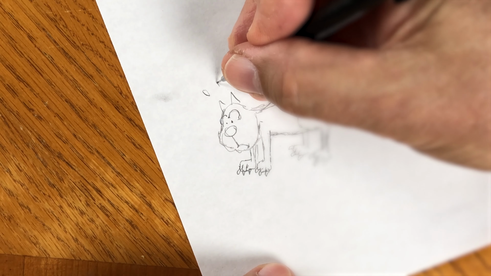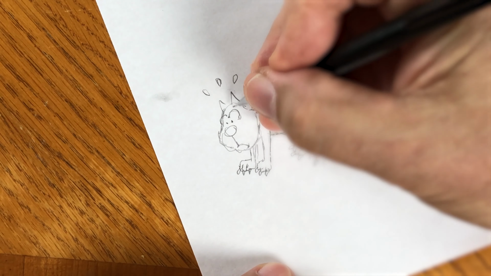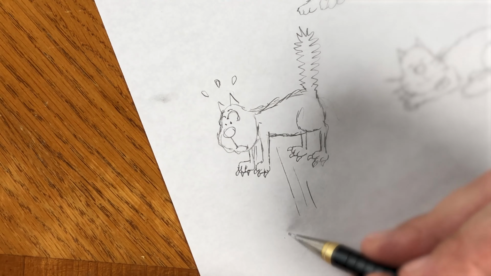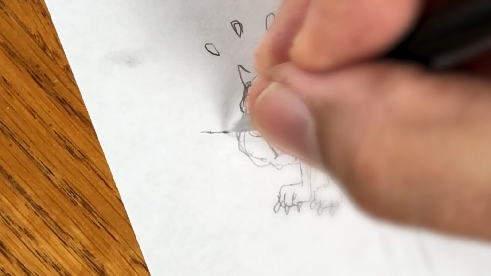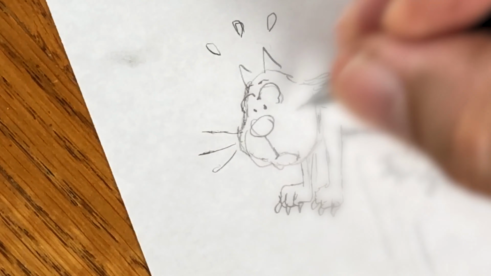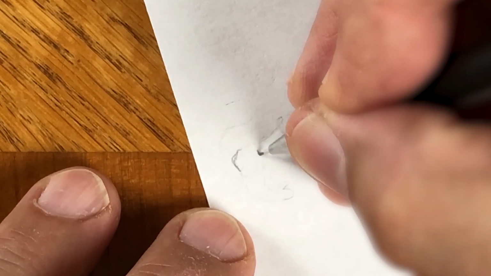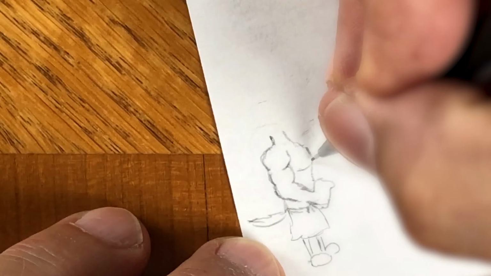Sweat, or whatever you want to call these, above the animal's head or a person's head when you're trying to draw someone who's startled. And he's shooting up off the ground because something scared him. And you've got your whiskers. There you go. And maybe it's a little mouse that scared them.